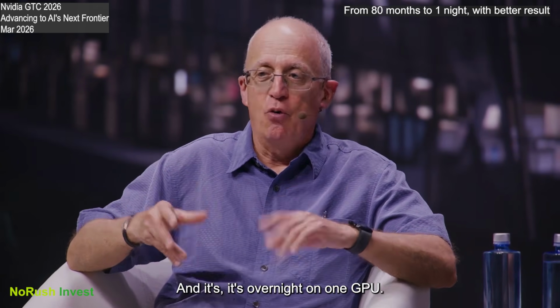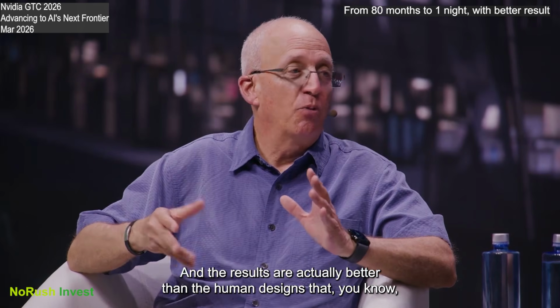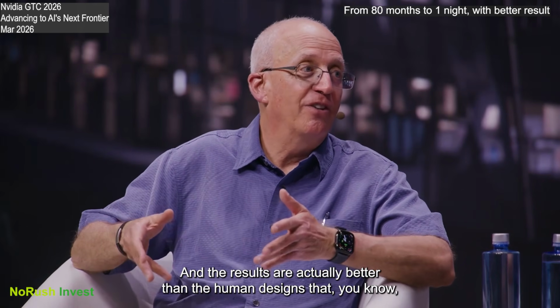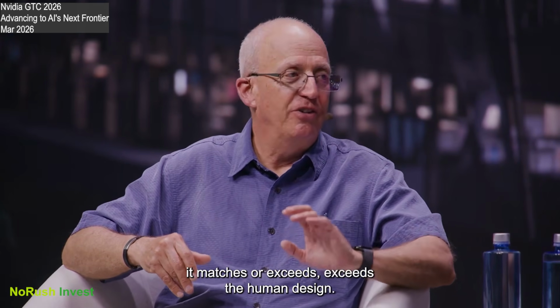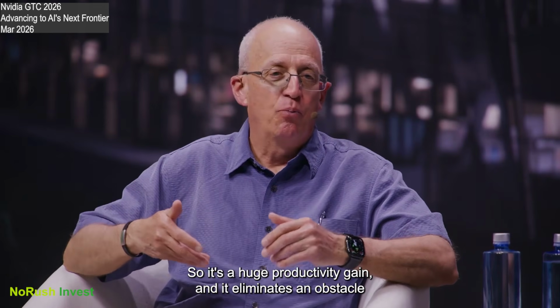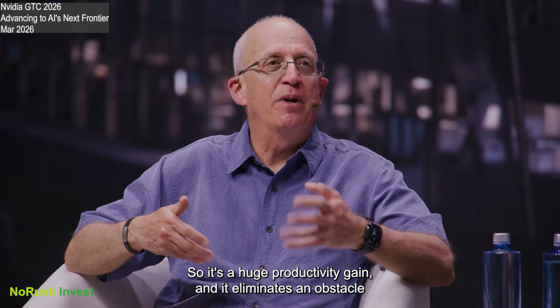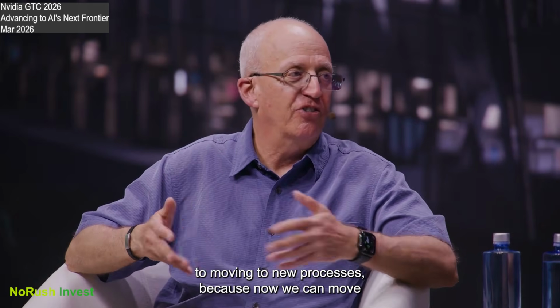I think we're up to NVCell 2 or 3 now, and it's overnight on one GPU. And the results are actually better than the human designs. In measures of size of the cells, power dissipation, and delay, it matches or exceeds the human design. So it's a huge productivity gain, and it eliminates an obstacle to moving to new processes, because now we can move cell libraries over very quickly.